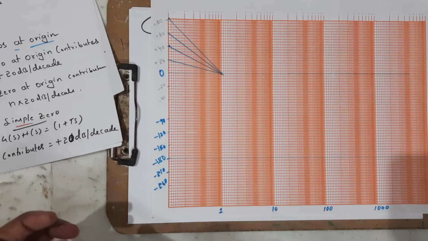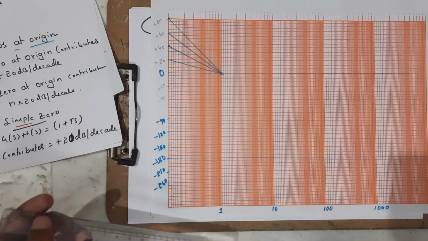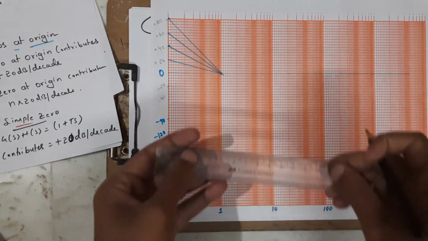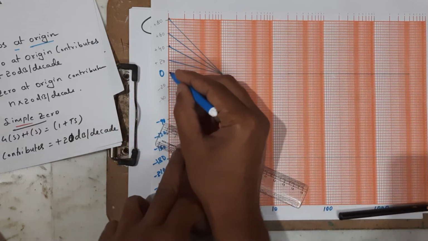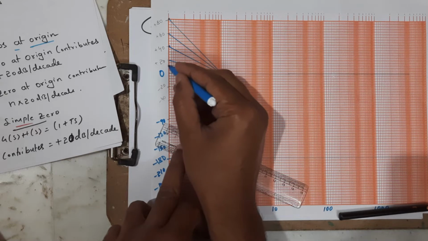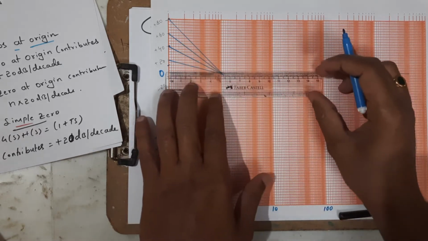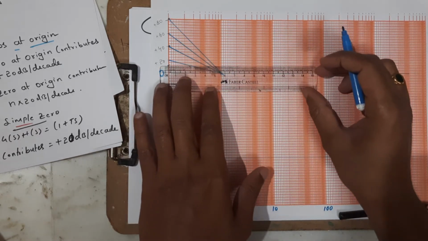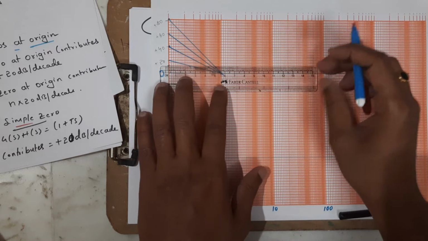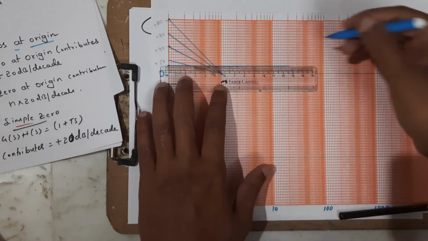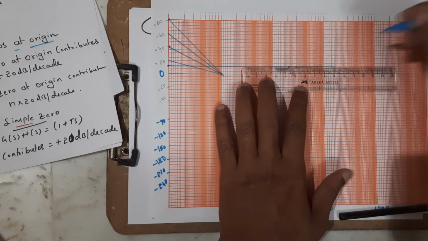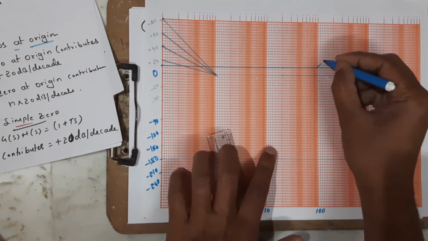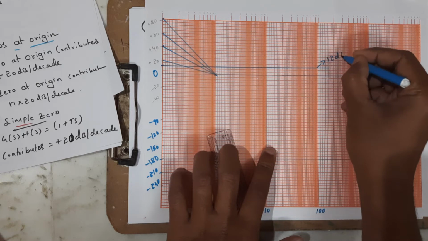Now how much do I need to measure? I need to measure 12 dB. So I am going to draw the first mark 12 dB from 0. This is 0, 4, 8, 12. This is 12. From here I am going to draw a line like this. Okay, so this is 12 dB.